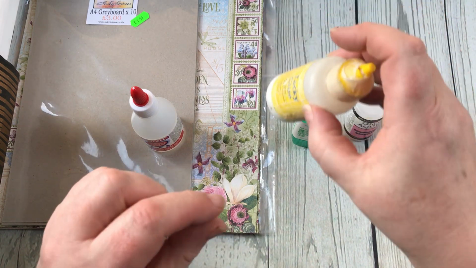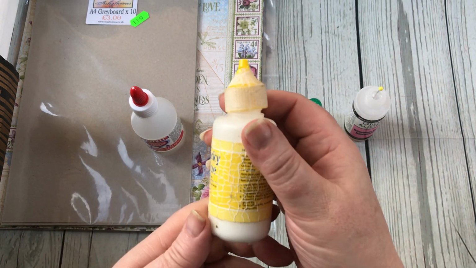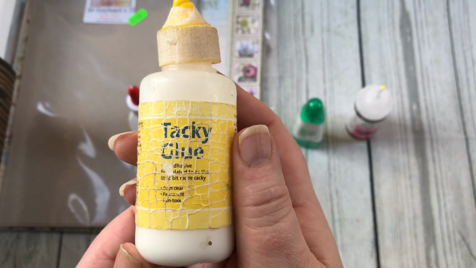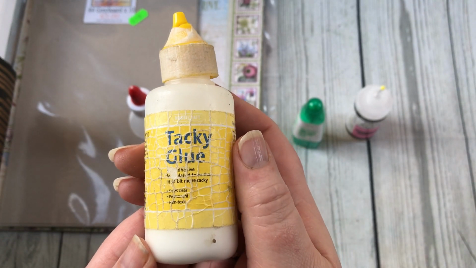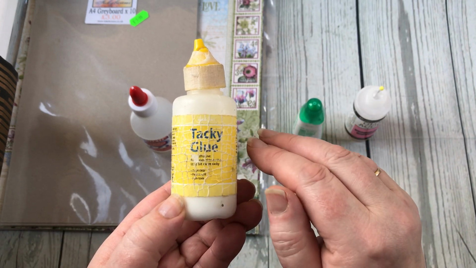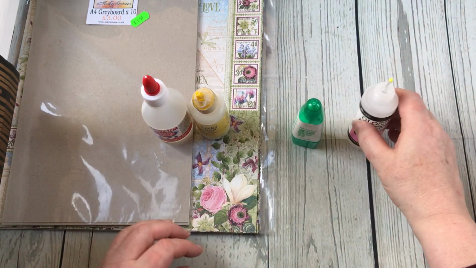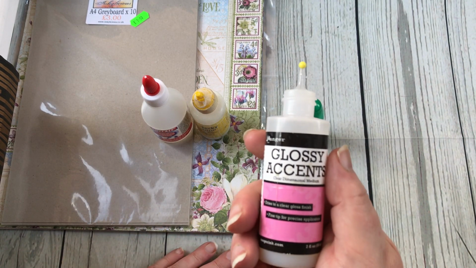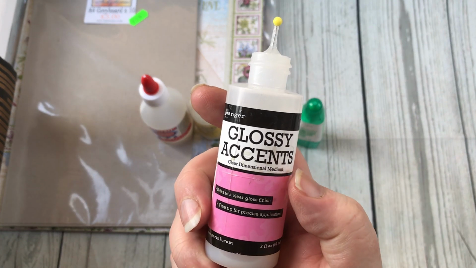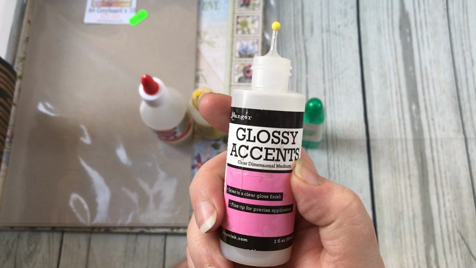If I'm doing thin card and paper, then I use my very tacky glue, which is from Hobbycraft, if I can speak properly. Now, this is just a white liquid PVA glue. If I'm attaching heavy embellishments and maybe even metal embellishments, then I use my Glossy Accents from Ranger.